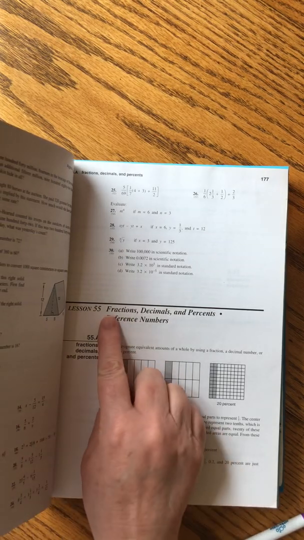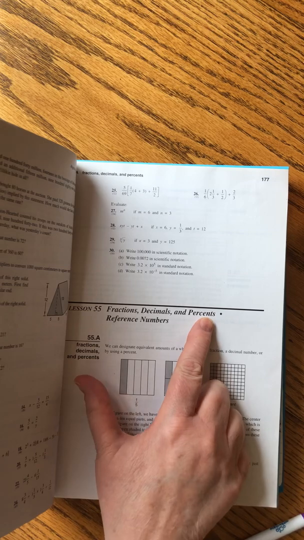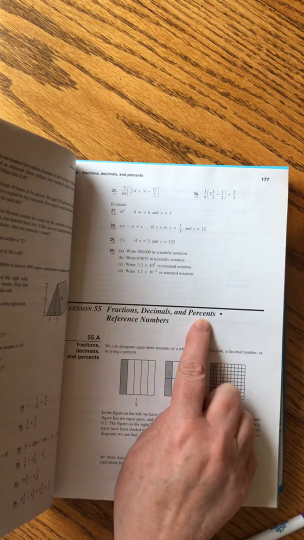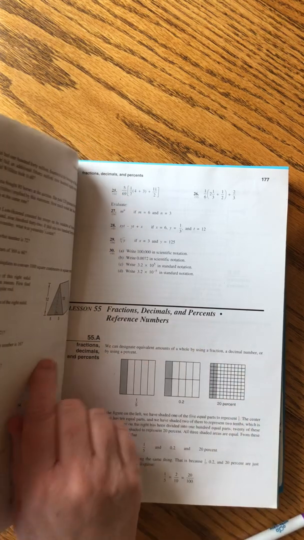Lesson 55 is concerning itself with fractions, decimals, and percents. Well, really, that's everything we're doing in this whole book. We're nailing down all the details of these operations because that's the final step before you really dig hard into algebra. So that's what we're doing.